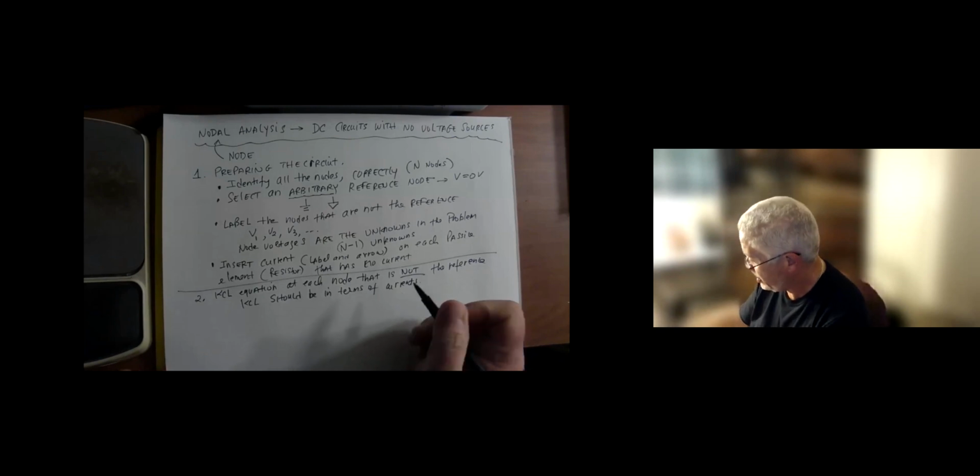And KCL should be in terms of currents. In other words, I don't want to see anything except a bunch of currents in that equation here. Okay. So if you have 3 nodes beside the reference node, I'm going to see 3 KCL equations.